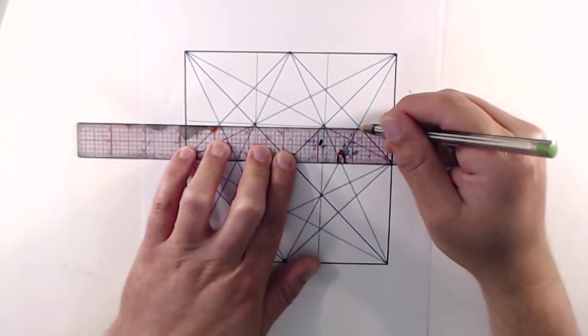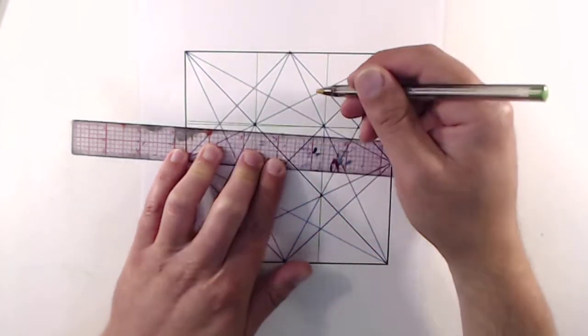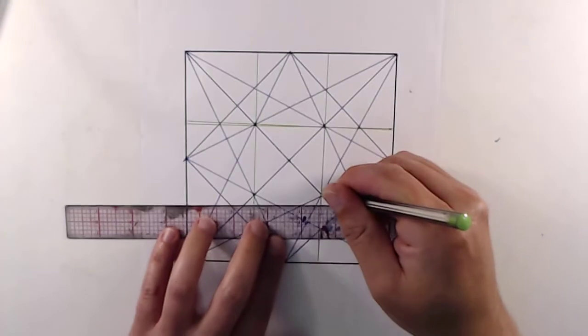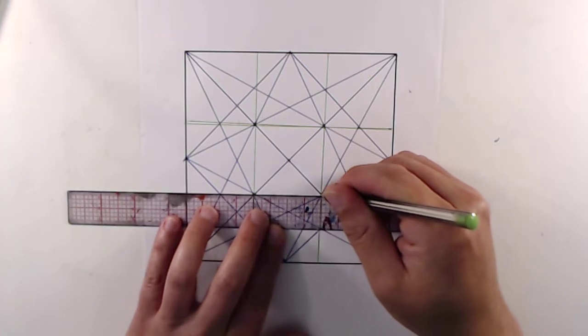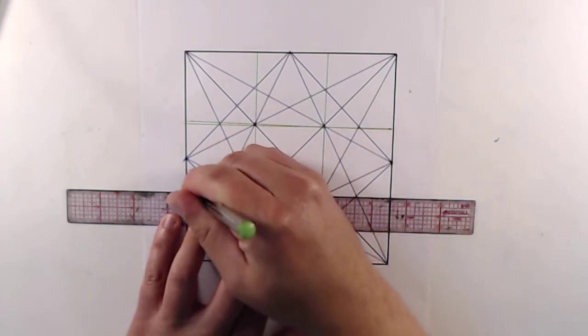A little bit crooked there. That one's a little sloppy, but you're not expected to draw these lines. I'm just showing you what the purpose is here.